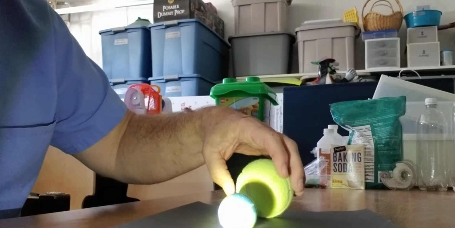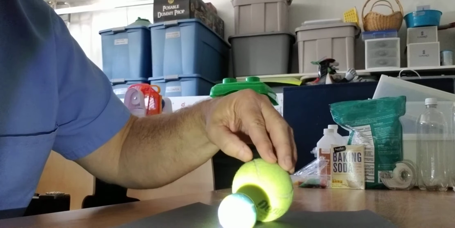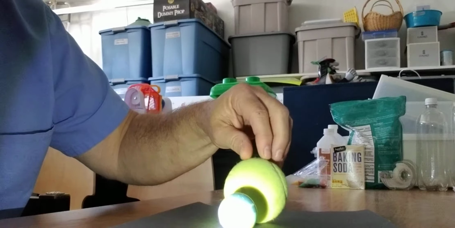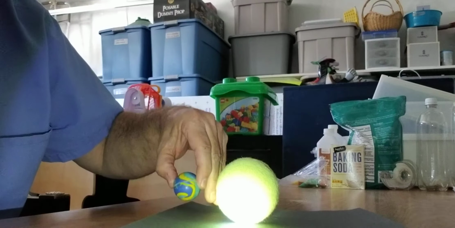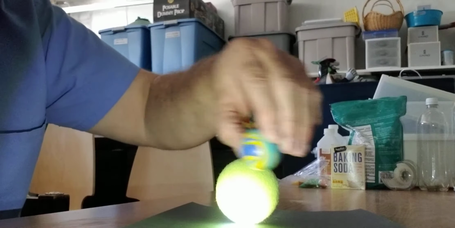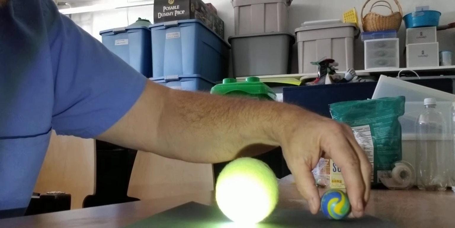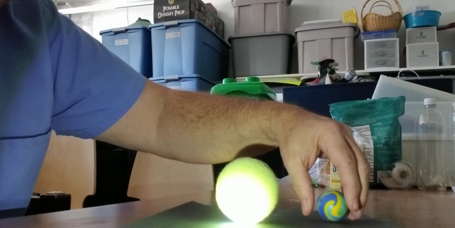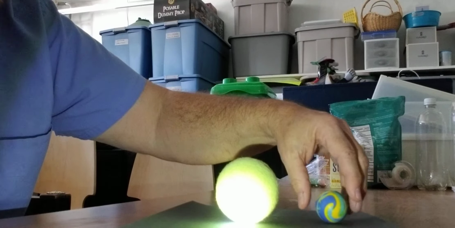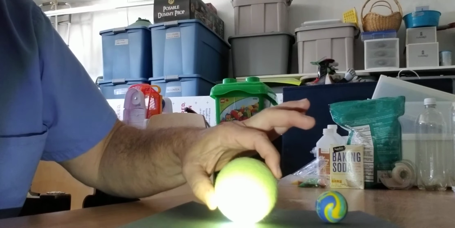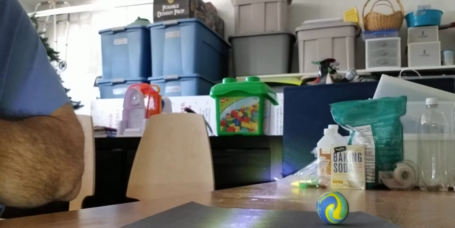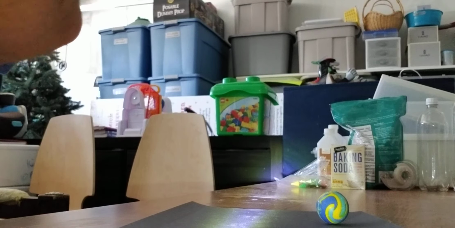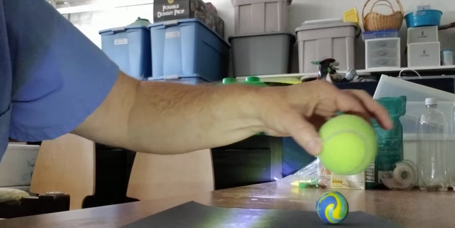Remember, the Earth is spinning all the time on its axis, and the Moon is going around the Earth. And you also have the Sun way out in space, but the Earth is also rotating around the Sun. It takes 365 days to rotate all the way around the Sun.